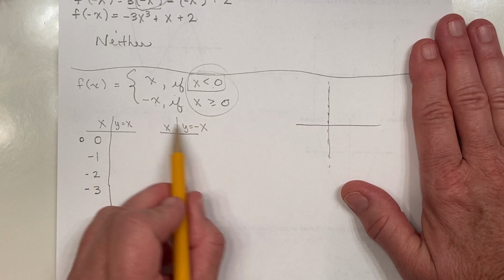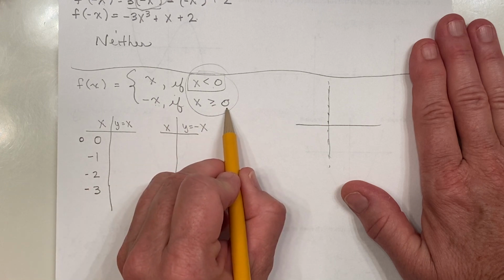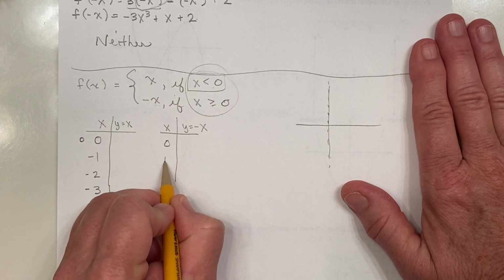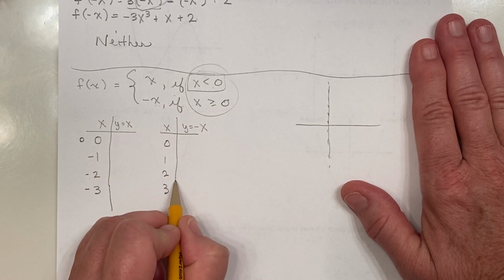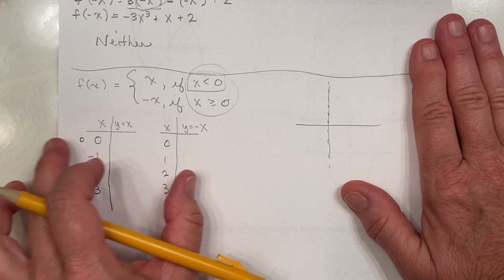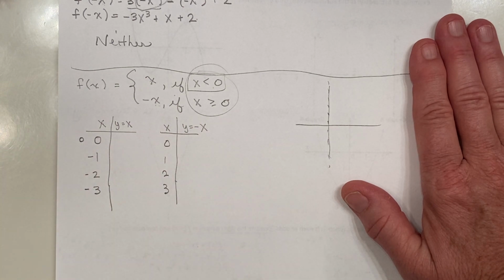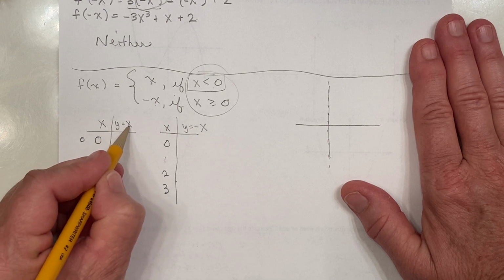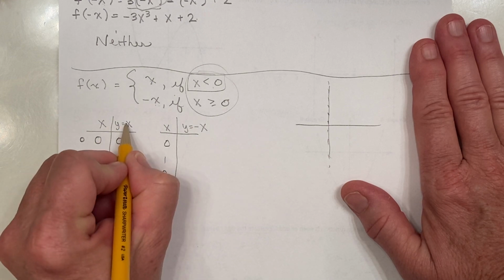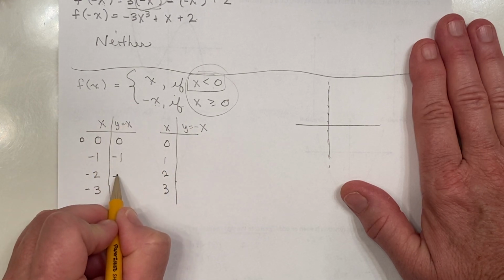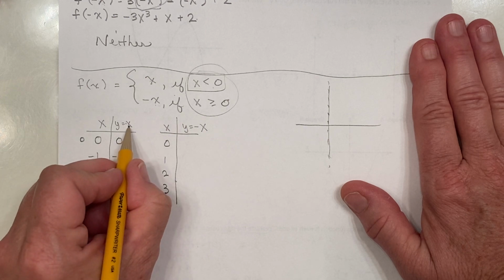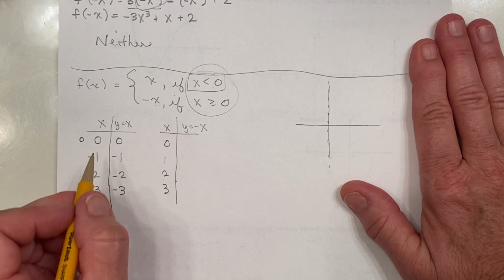All right, so for the second piece, where y equals -x, I want values that are 0 or greater. So I'm going to populate that column with those integers. Now I'm going to go back and complete the tables. So when I plug in 0 for x, I get 0. Plug in -1, I get -1. Plug in -2, I get -2, etc.